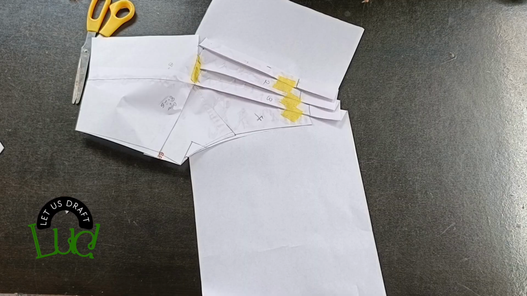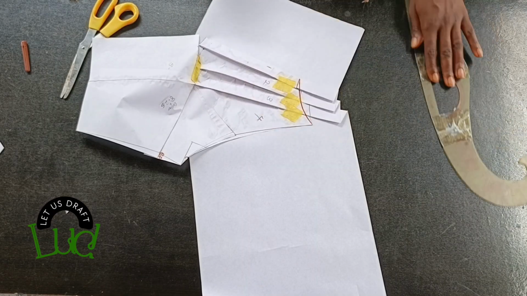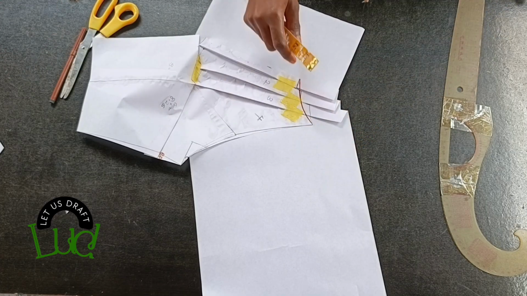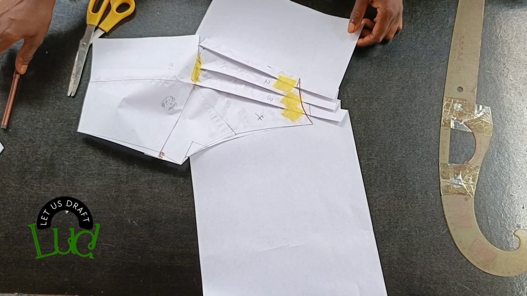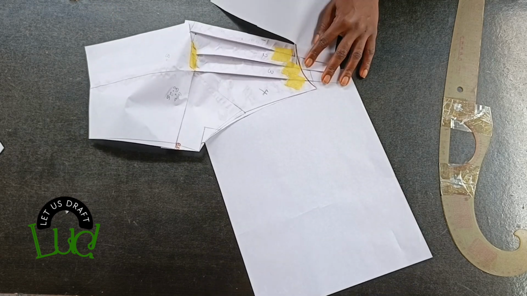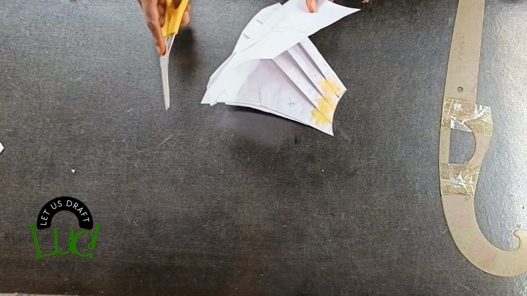Once I'm done with that, I'm going to use my curve and blend in the neckline this way, and immediately after doing that, I'm going to measure to see if I have the 3 inches I have on the pattern before slashing. You should have the same thing, okay, so that you don't add or reduce from your neckline. Then I'm going to be cutting out the pattern just as you can see me do it.